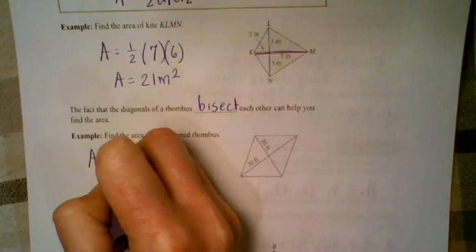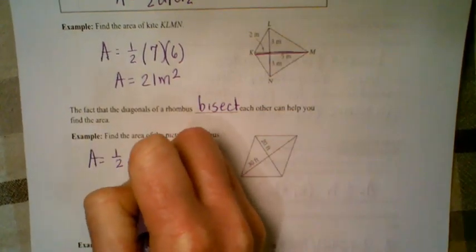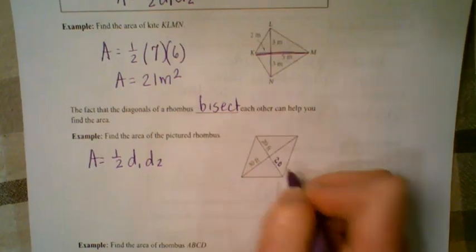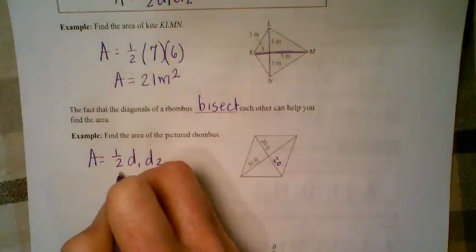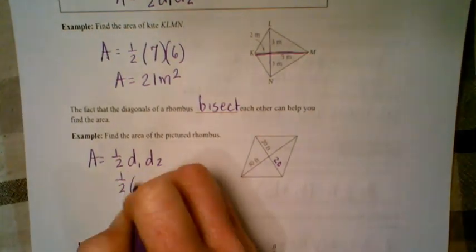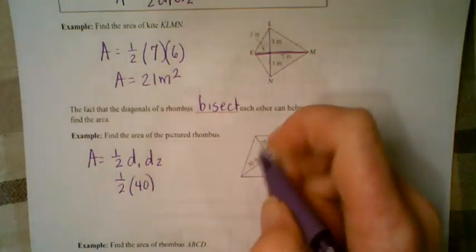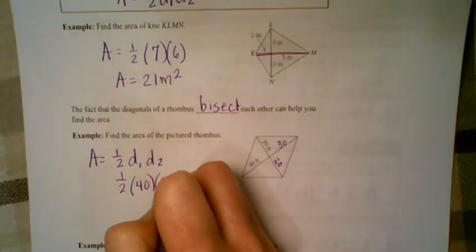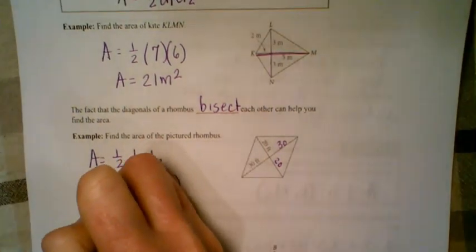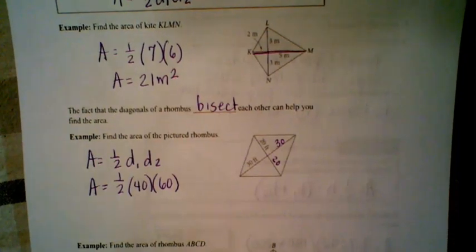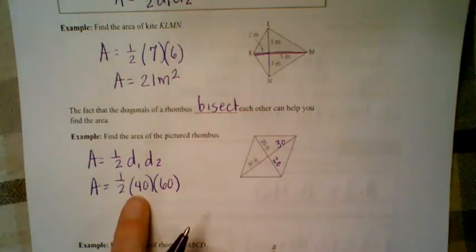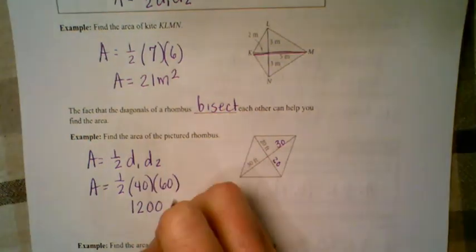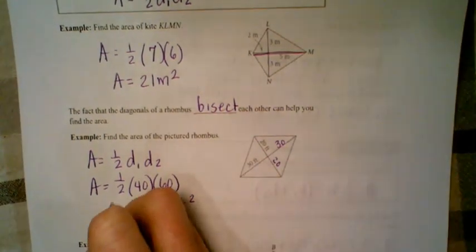Area is 1/2 of diagonal 1 times diagonal 2. Well, if this part is 20, the other half is also 20. That means the whole diagonal is 40. And then if this one's 30, that piece is 30. So 30 and 30 is 60. All right, so now I know that half of 40 is 20. 20 times 60 is 1200. Looks like I'm dealing with feet, and that would be squared.